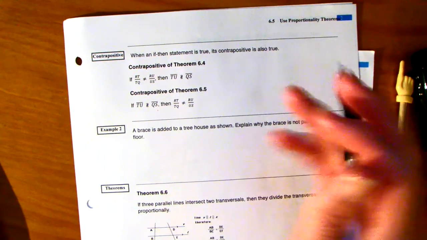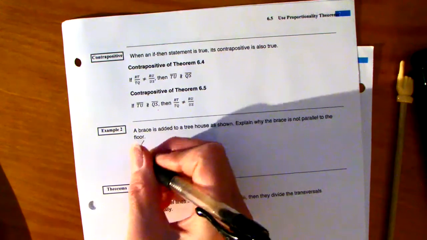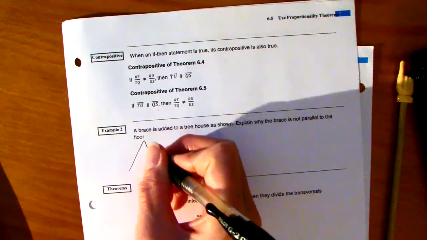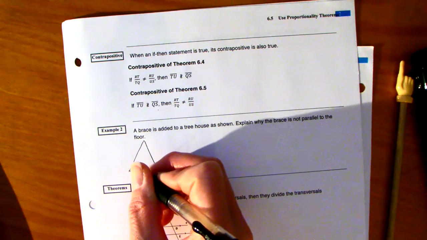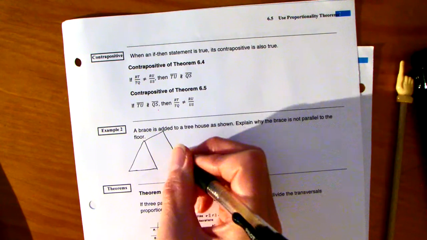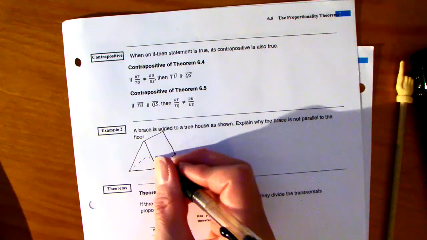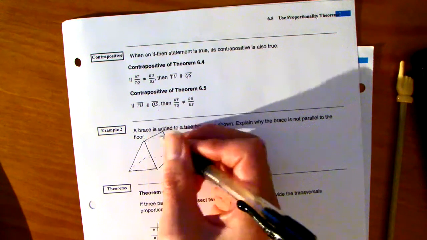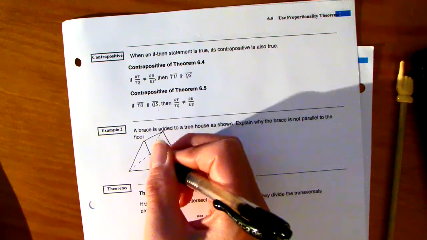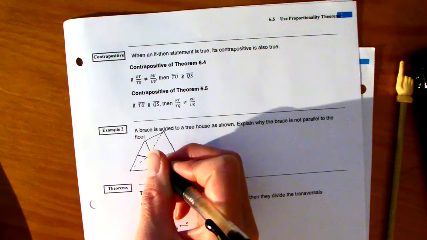Okay, number 2. The picture's not here. So we have a treehouse. You like that? Okay, and there's a brace. Looks pretty jacked up.